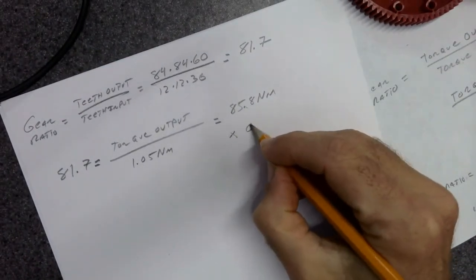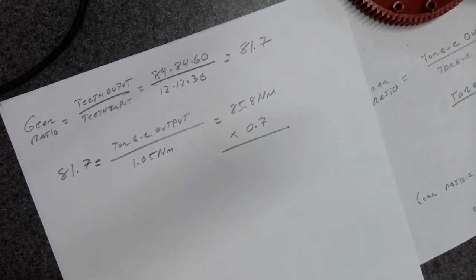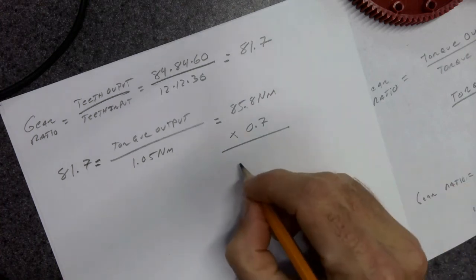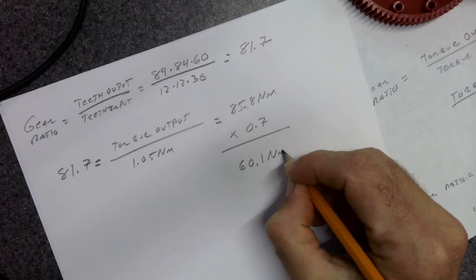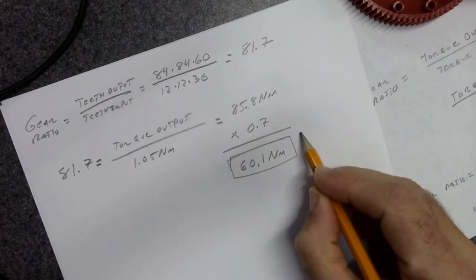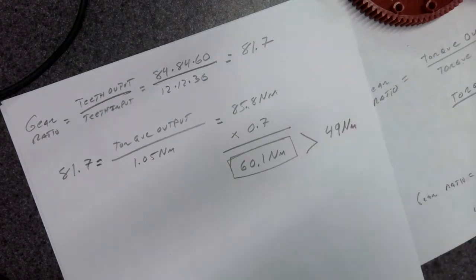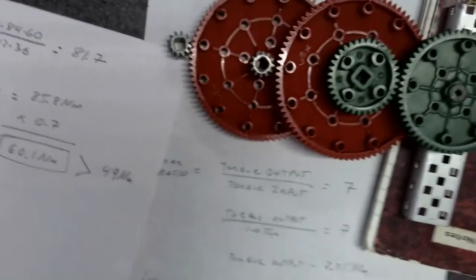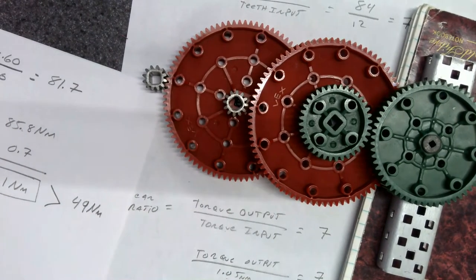So I'm going to multiply that whole thing by 0.7, which will give me, call it 60.1 Newton meters. And with that value, I'm definitely significantly bigger than 49. And I can feel confident at this point that if I were to set up that gear ratio, I would indeed be able to lift up that 5 kilogram mass at a 1 meter distance.